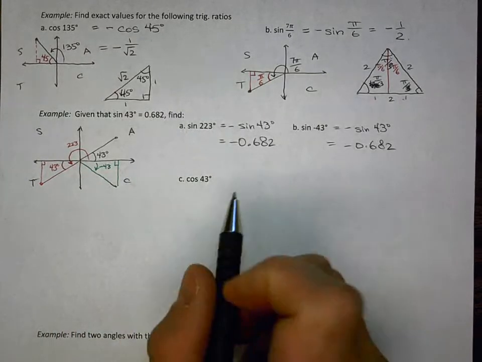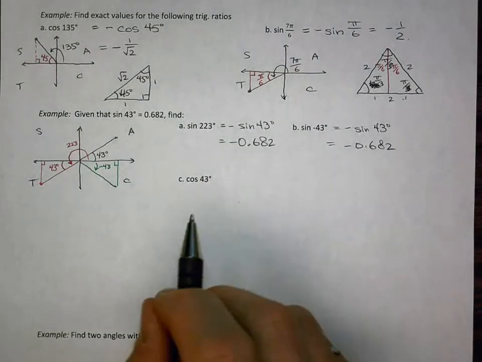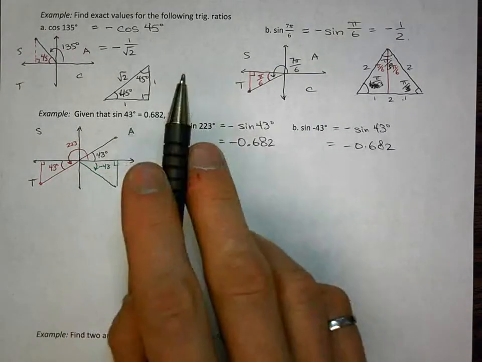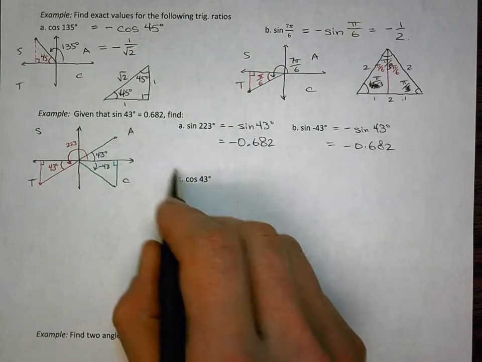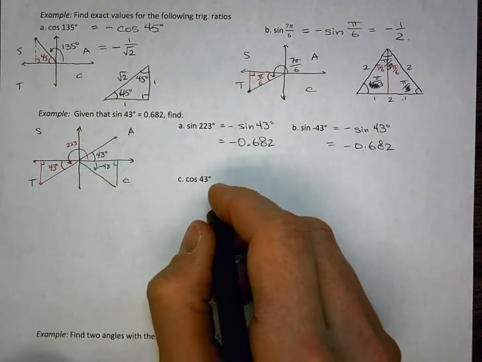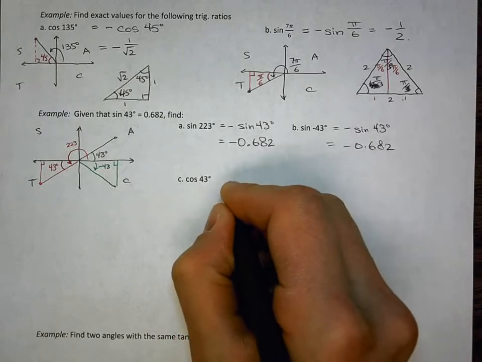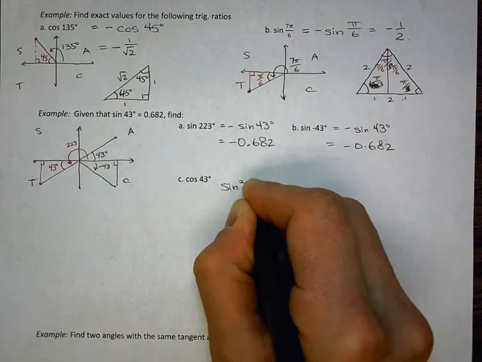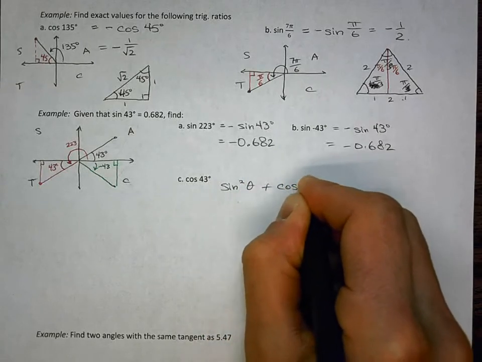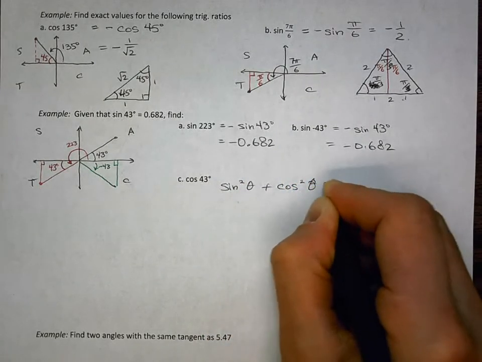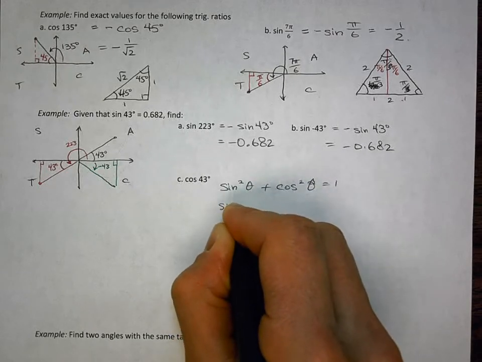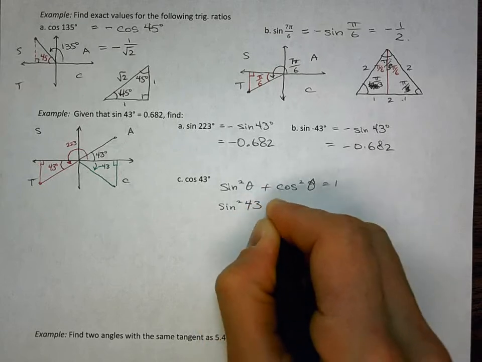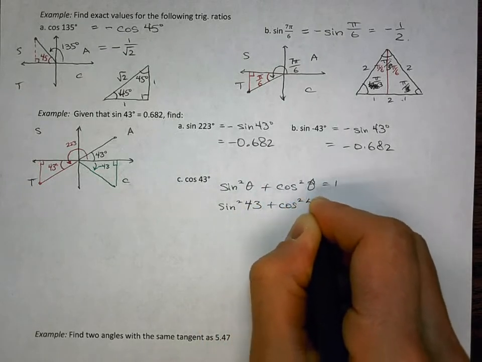Okay, what about cos 43? This is unfortunate because I don't know what cos 43 is. I only know sine 43. However, I do know that sine 43 and cos 43 are related. I use that first trig identity: sine squared theta plus cos squared theta is equal to 1. Well, sine squared 43 plus cos squared 43 is equal to 1.